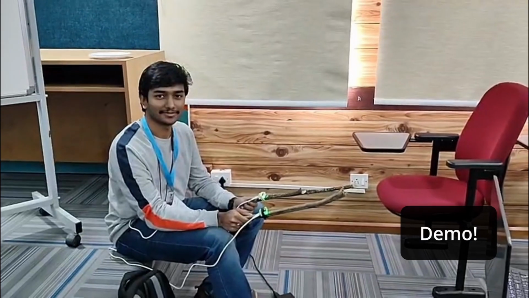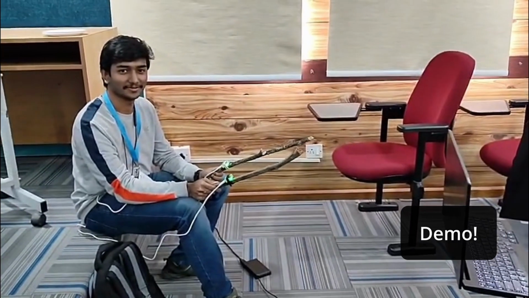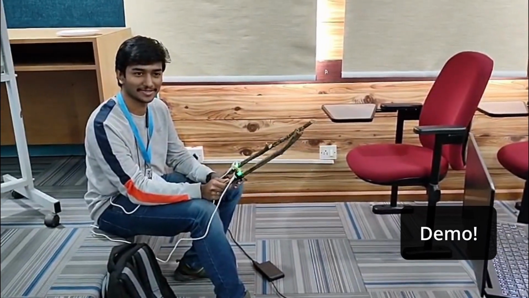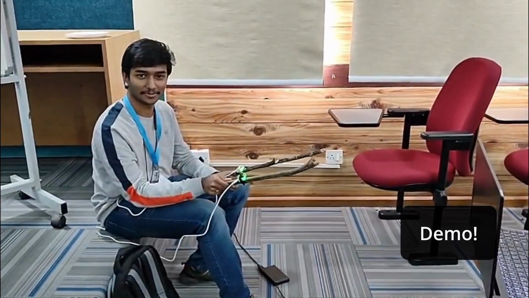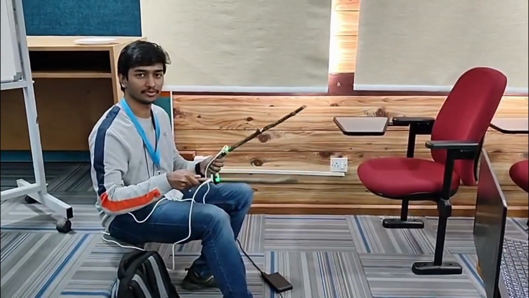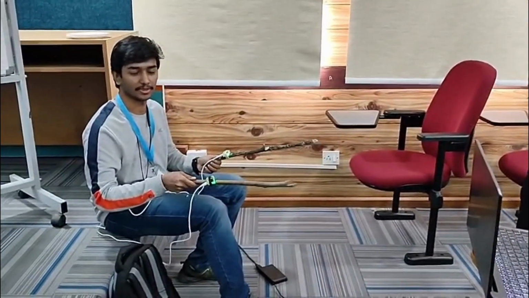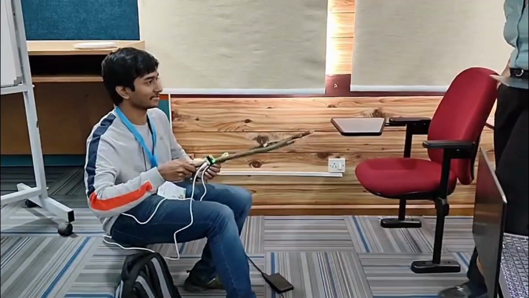This project is called AirDrums, where we are trying to replace drums with just sticks. So I think you might have already heard the sounds. If you move the sticks, the IMU sensors catch the vibrations and then they play the required sound.